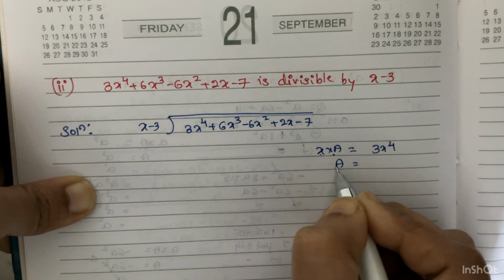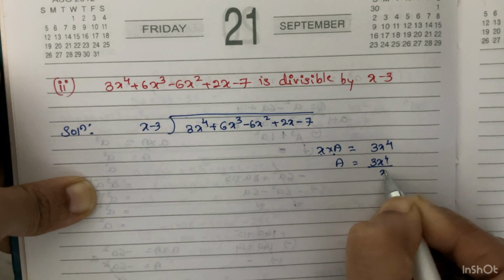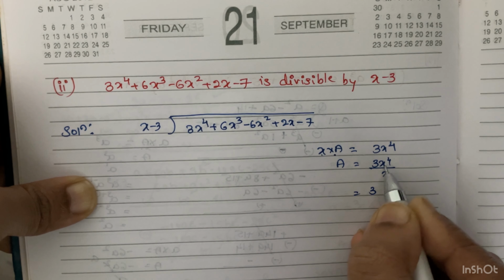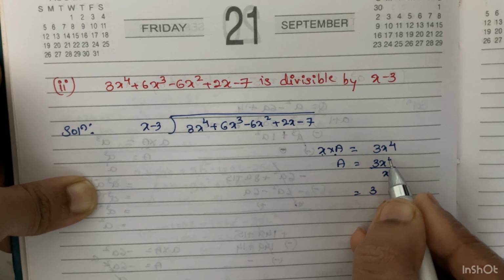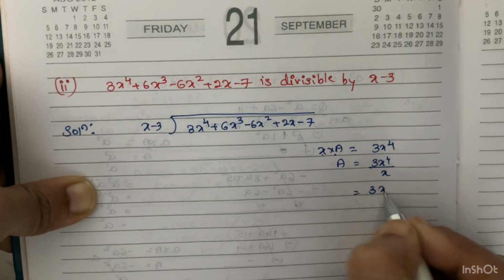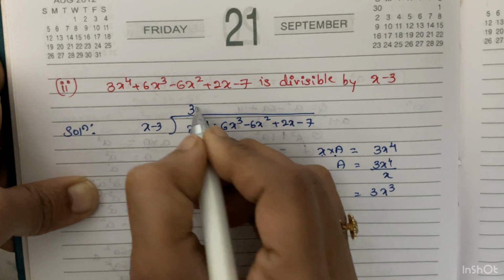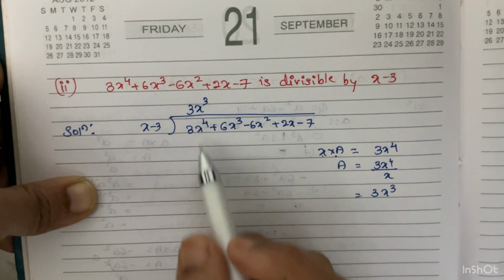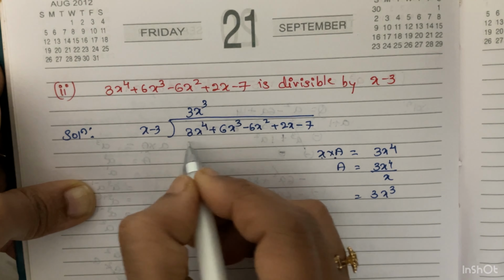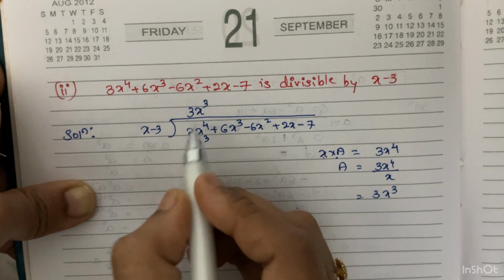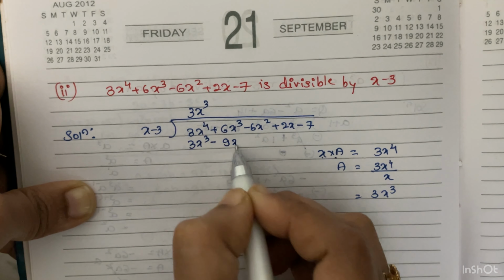Now to calculate this A value, I'm shifting x to the right side, so it becomes a division. See here, I'm having x to the 4 and here 1x. If I cancel 1x, how many x will be left in the numerator? That is x cube, so 3x cube is left. Now this 3x cube I'll be writing in the quotient place. Now we have to multiply this with each term of this polynomial. 3 into 1, 3 and x cube. Now here we have minus sign, 3 times 3 is 9x cube.